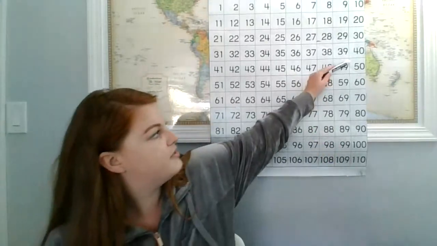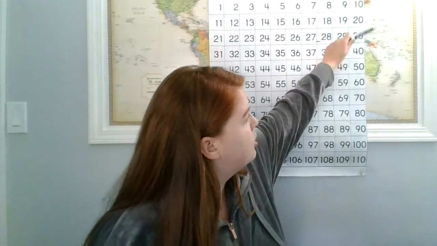You could have used your number grid again, starting at 50 and seeing what's the difference, and you can count back to 30 and see how many it is. So 10, 20. Took me 20. So it's 20 away. 50 is 20 away from 30, which means it's 20 cents more. You also could use what we talked about earlier with the zero.